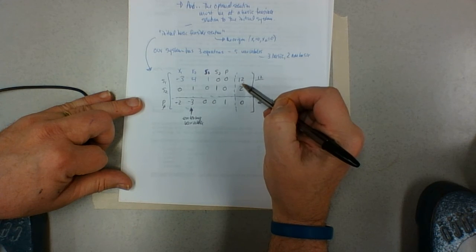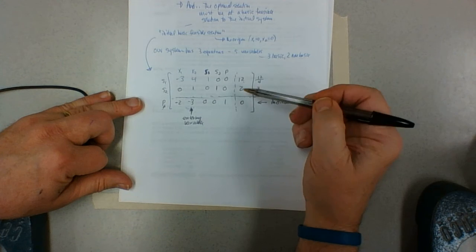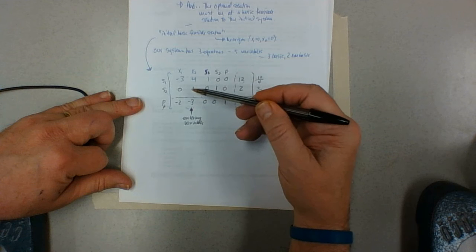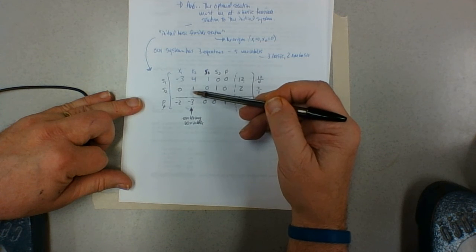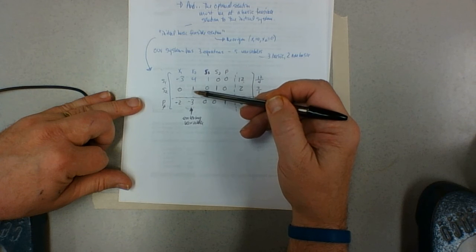So I take the number 12 that's over here and I divide it by the number that's in the pivot column. And so this number divided by that number, and this number divided by that one. If this number over here is negative, you don't need to worry about it because that's not possible. So no dividing by negative numbers in this process, only if there's a positive number in this column.